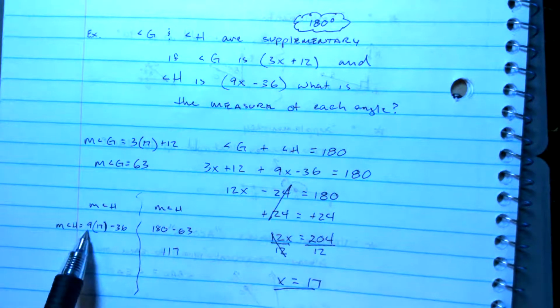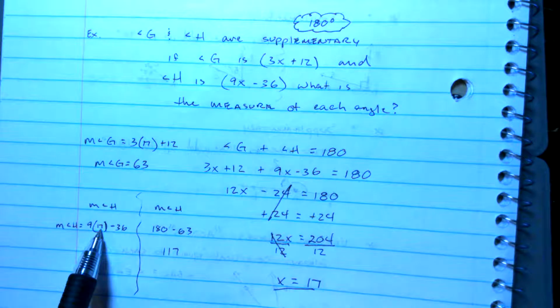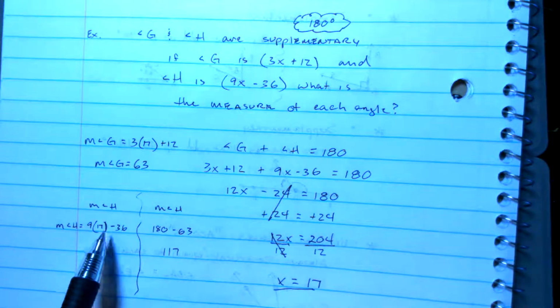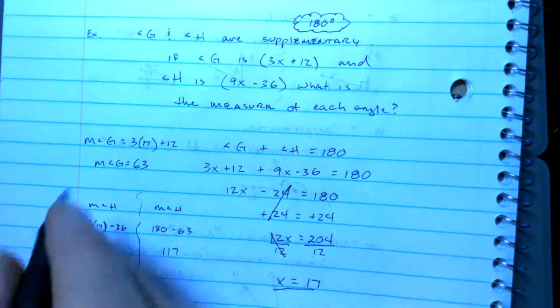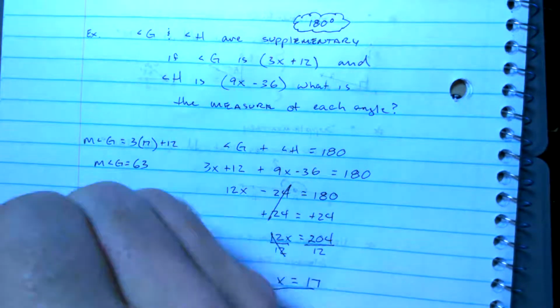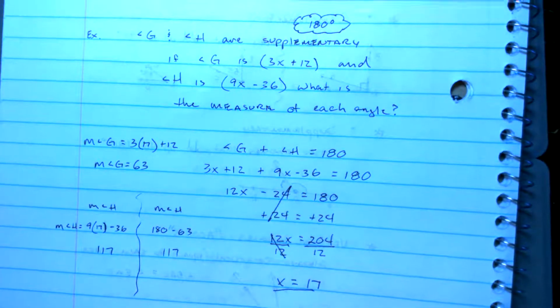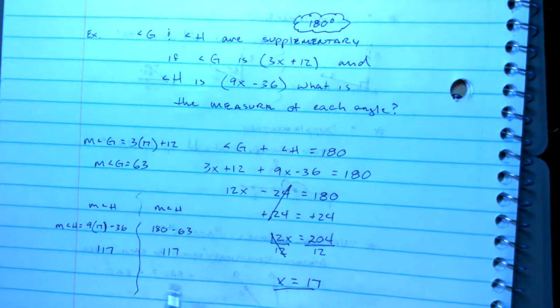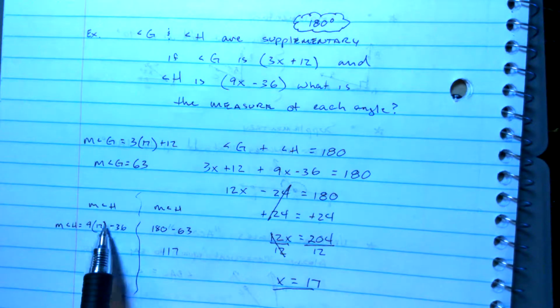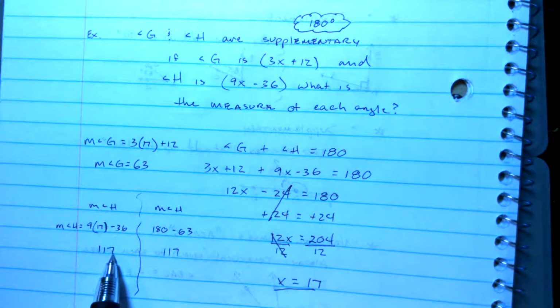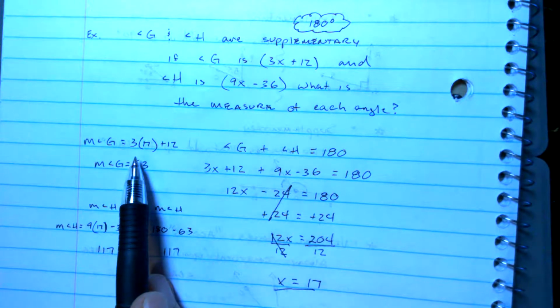So 9 times 17, that's 90 plus 9 times 7, which is 63. So 153 minus 36 is also 117. So either way, as long as you did the math correctly, but at least this way you're giving yourself a chance to correct a wrong if maybe you did the math wrong here.